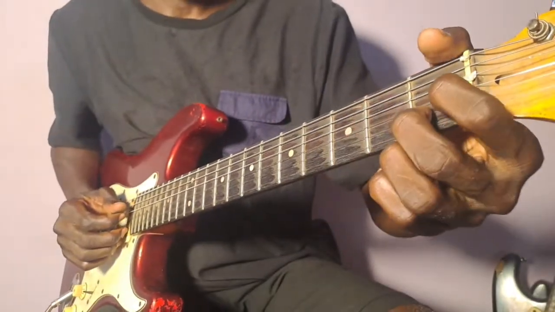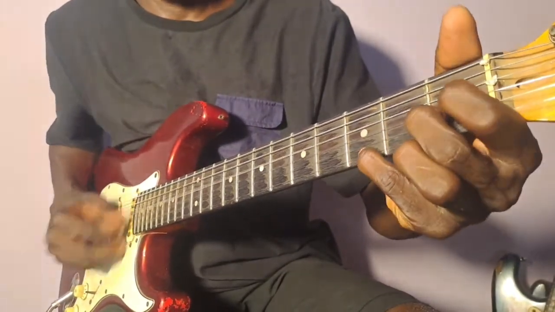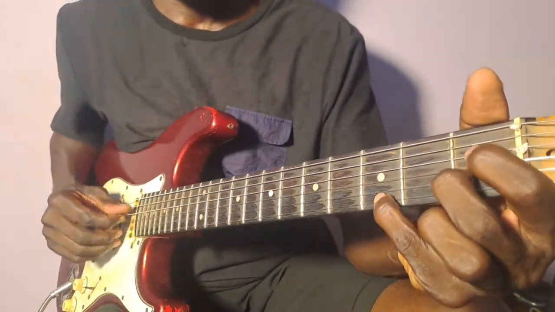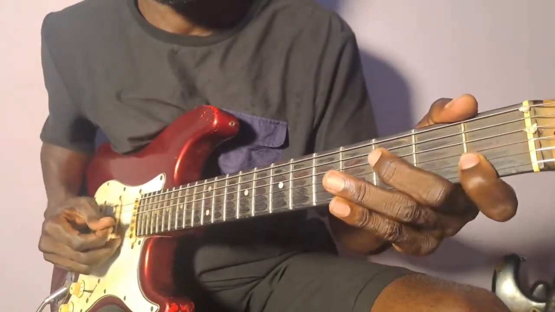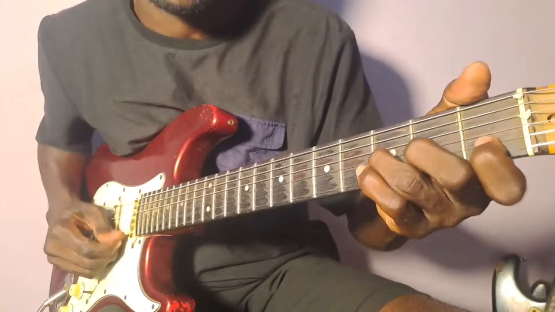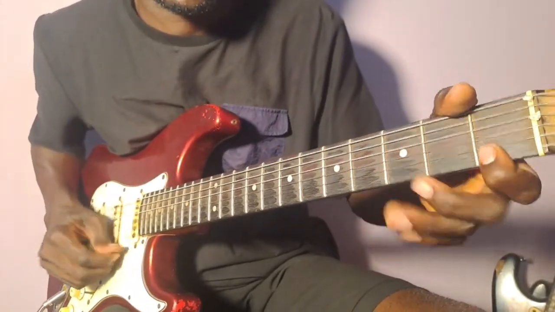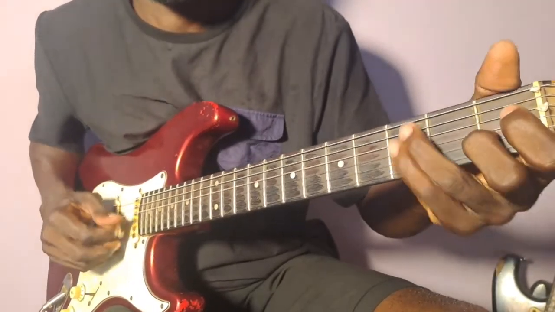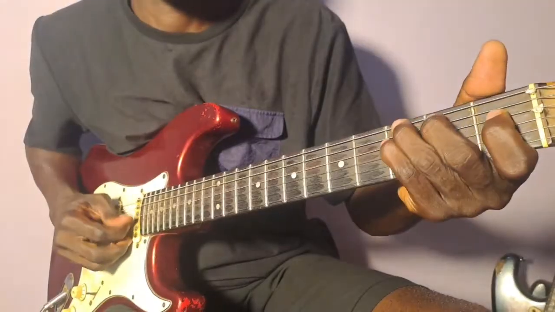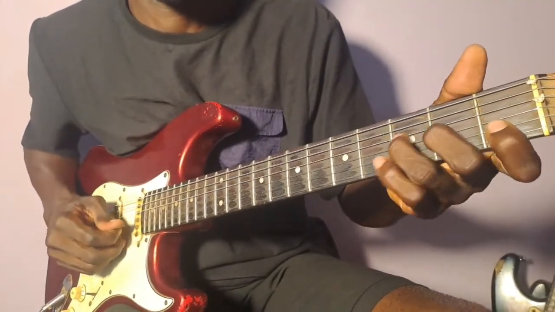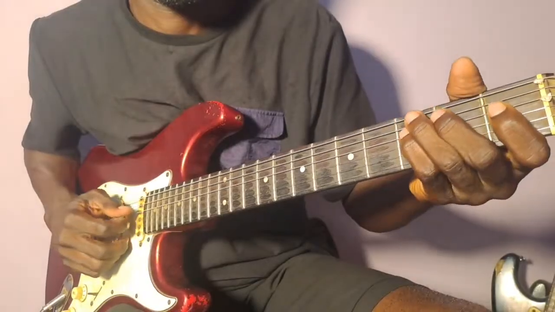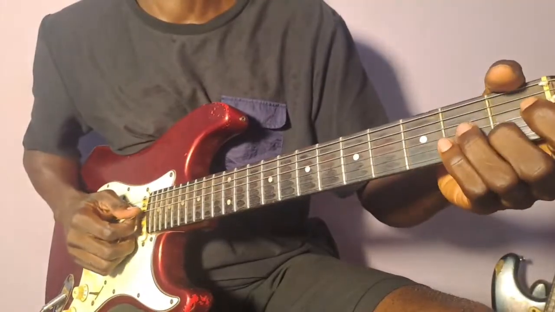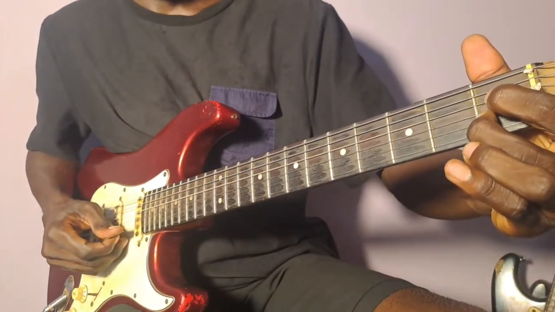Or you can play C minor. You can play the C minor chord and play that same phrase over it because we don't need much tension. So you see, that is the C major chord.